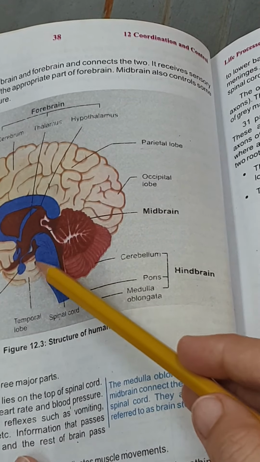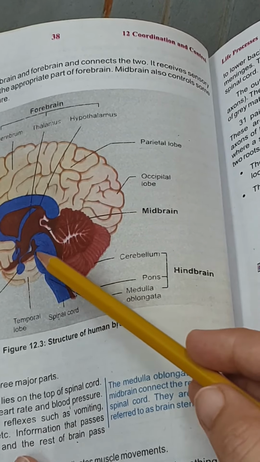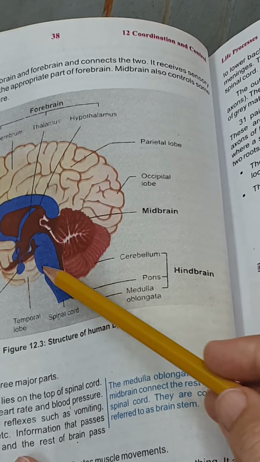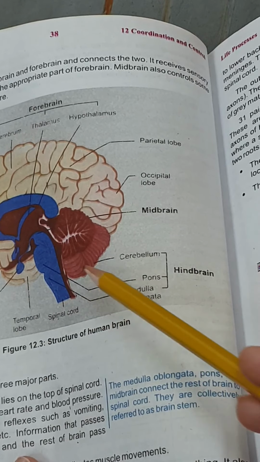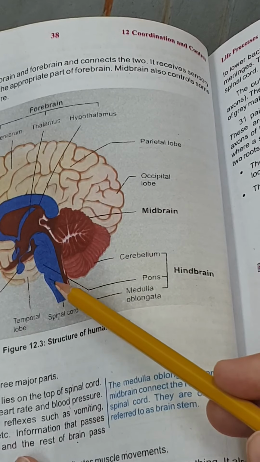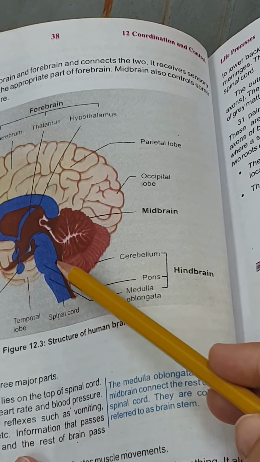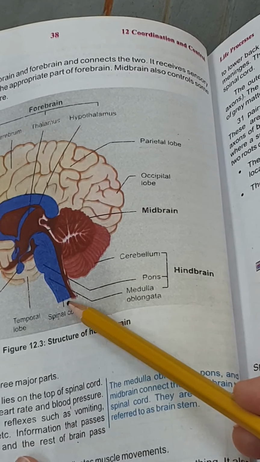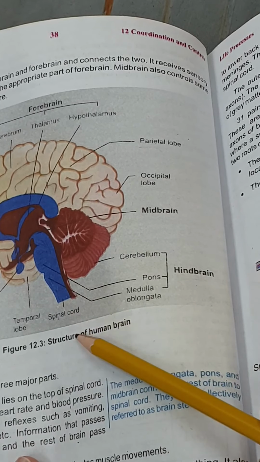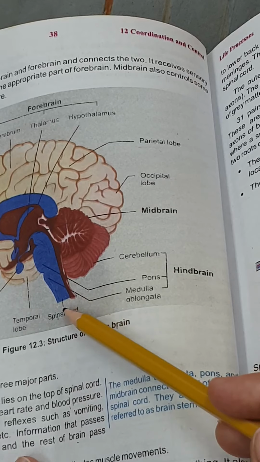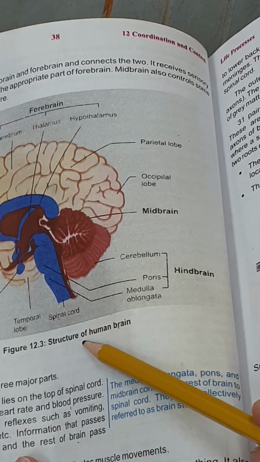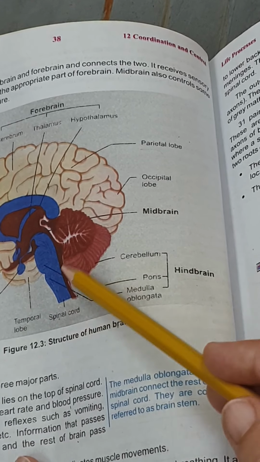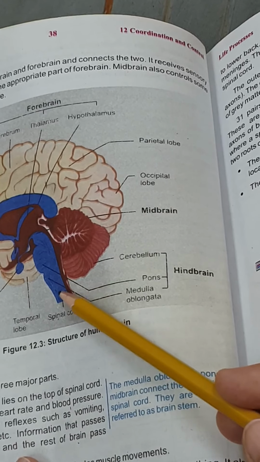Pons, the upper part of the medulla oblongata, is where different neurons or nerves are in collection, and this is known as the pons. This lower portion is known as the medulla oblongata, on the posterior side of which is the posterior continuation of the spinal cord. After the neck we call it the spinal cord, but above the neck it is the medulla oblongata.